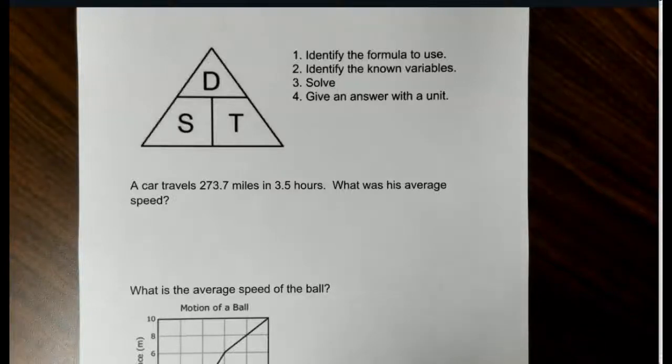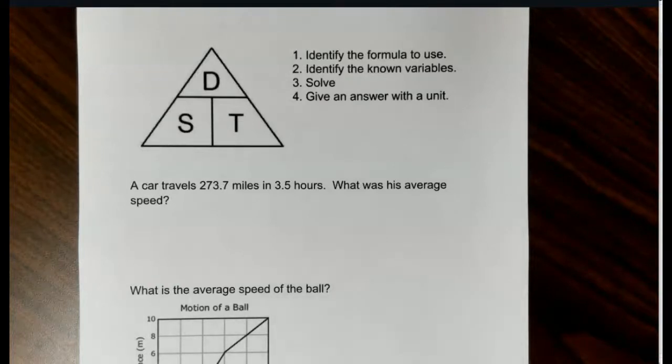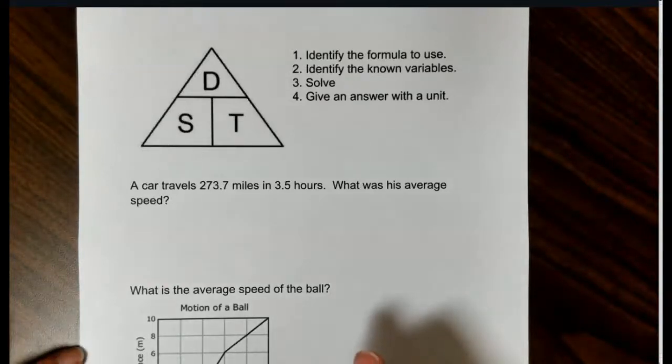So another 6th grade concept is speed. You had to learn how to calculate speed, so you used the triangle. So now remember, when you use a triangle, you can actually solve for speed, distance, or time.